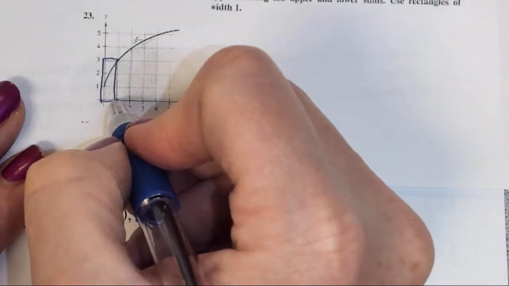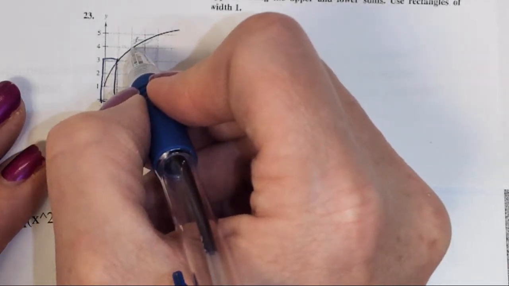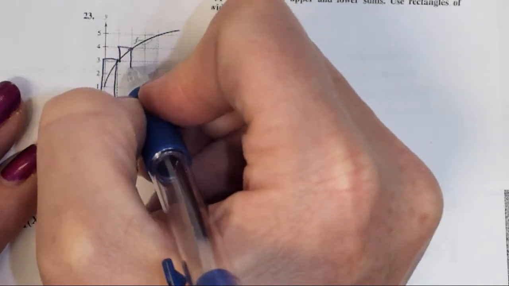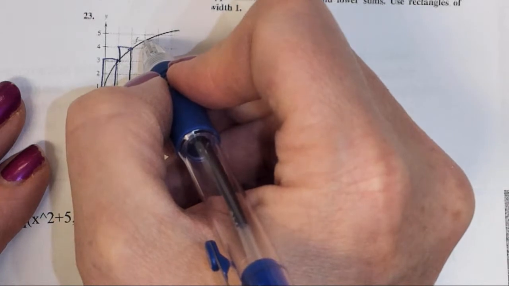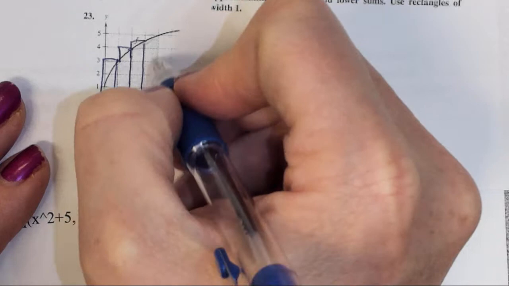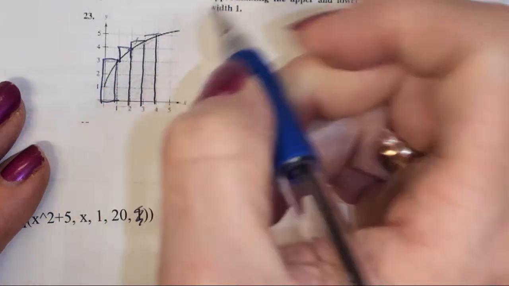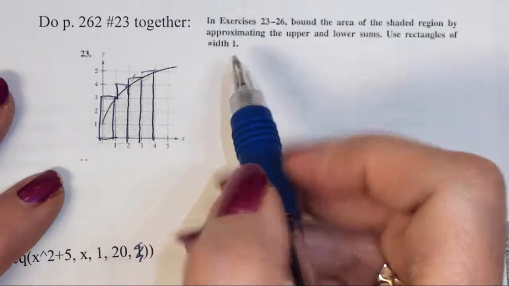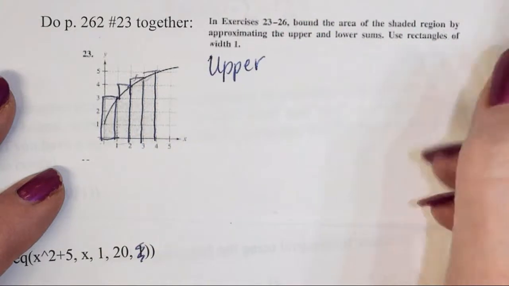You can just watch this. You don't need to write it down. On this one, I want the rectangle that's above the curve. So am I going to use the first point or the second point? Second point to go above the curve. What about on the next one? First point or second point if I want to go above? Second. And then on my third one, first or second? I have to use the second, right, to go above the curve. So I always had to go above the curve to find the upper sum.